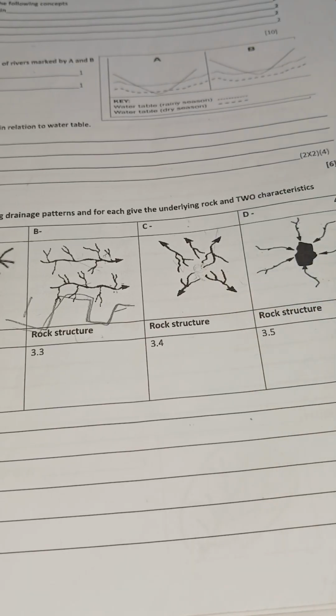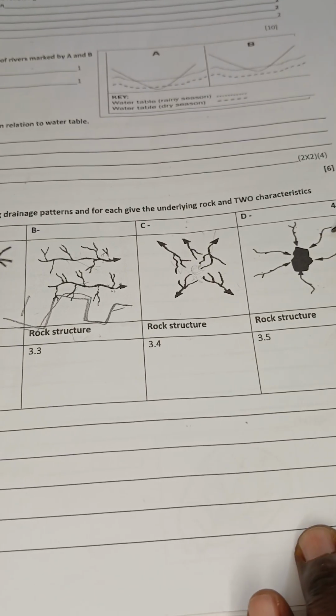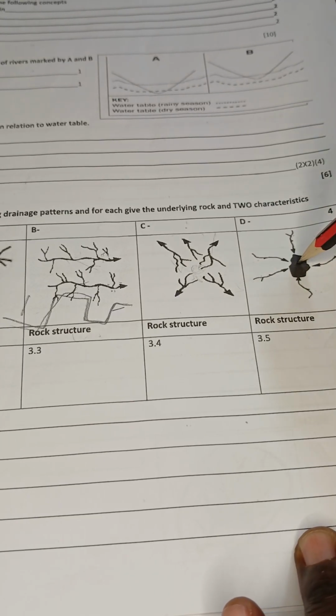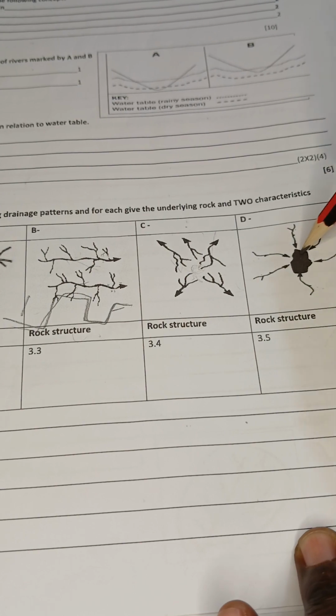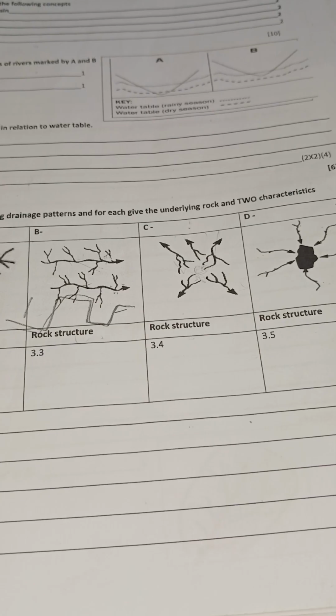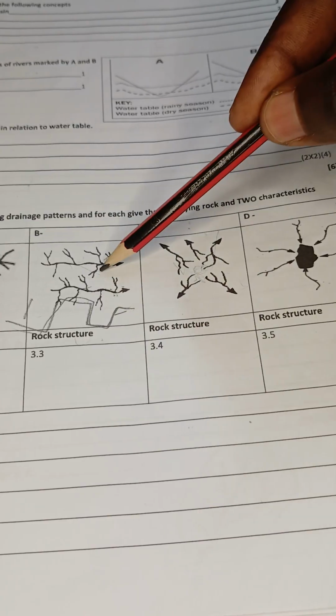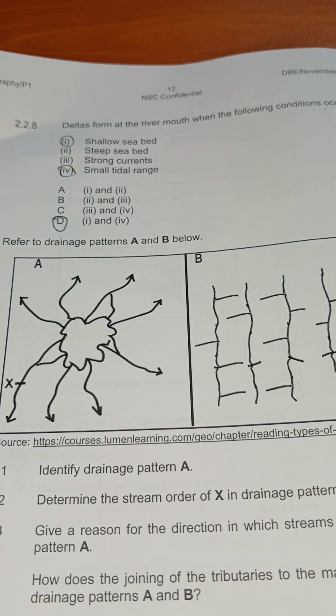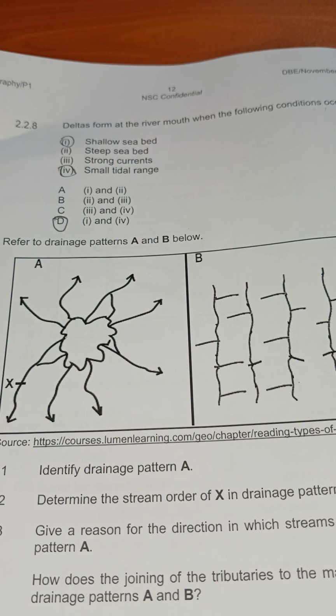Then the last one would be your centripetal. Centripetal is where streams flow towards a central basin such as a marsh or lake. So it's flowing towards the lower ground. There's a central point, like a lake, with streams flowing from a highland towards the lake. So that is your dendritic, your trellis, your radial, and your centripetal. I just wanted to explain so that you have an idea of what this is all about.